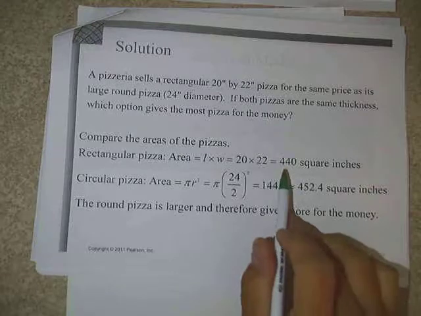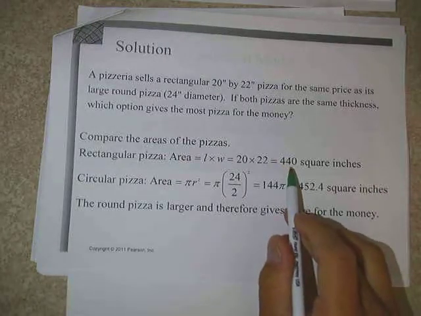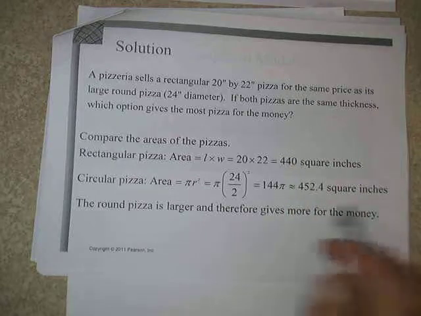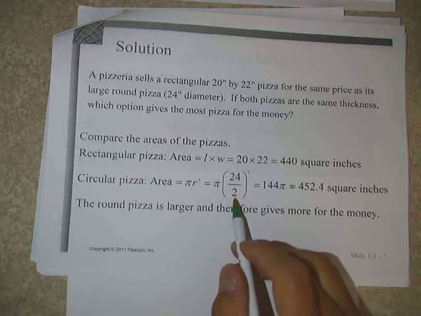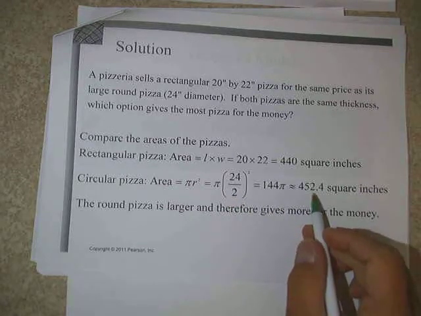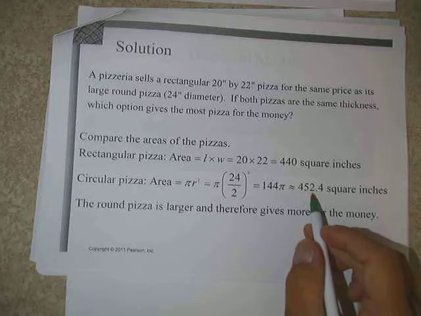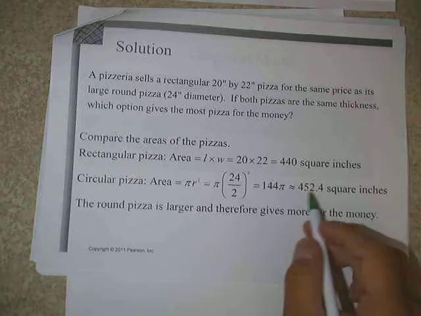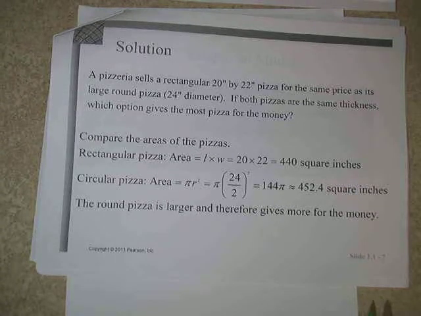In our case, if we calculate those two, we get 440 square inches, 20 times 22, two dimensions. And then we do the r squared. Keep in mind that we have to make sure we don't put 24 in there, because they told us the diameter was 24. So really the area is pi times 12 squared, and it turns out to be 452.4 square inches. With that said, we can decide which one's the better buy.